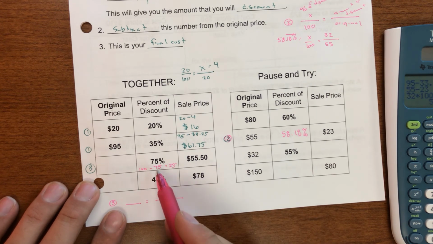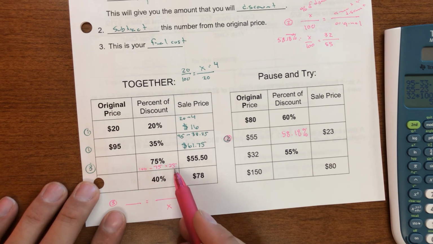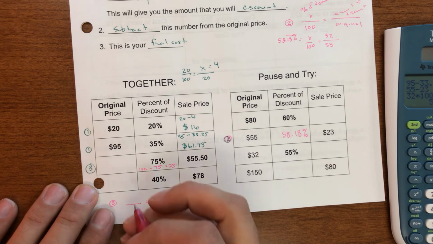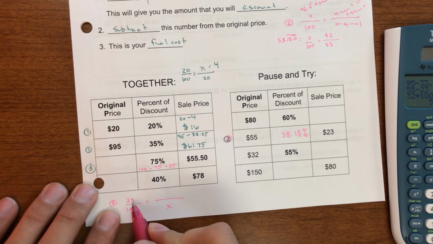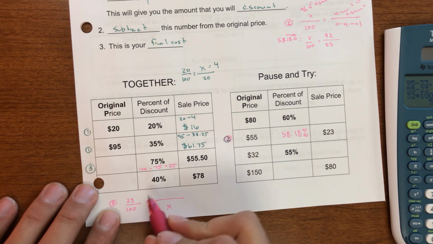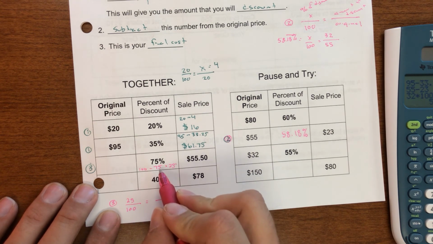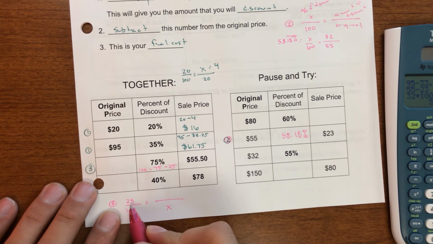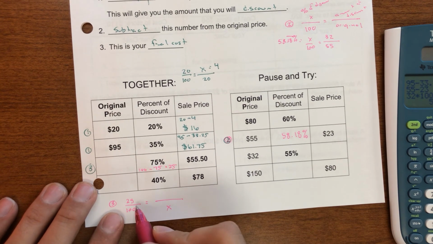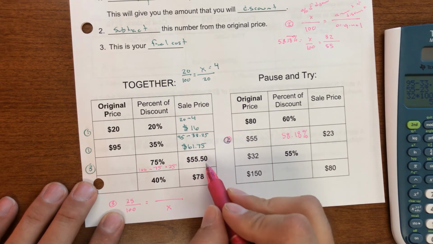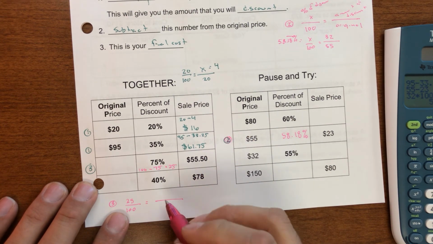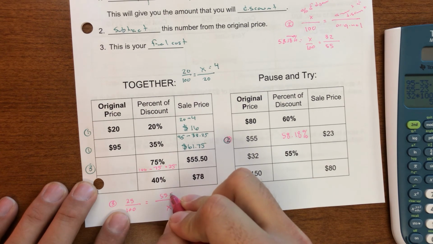So if I took off 75%, I was left with 25. And that's what I want to put right here. This is the percent that I paid. I took 75% off, so I paid 25%. And the reason I want to use that number is because the sell price is the amount that I paid, which I'm going to put right here, 55.50.